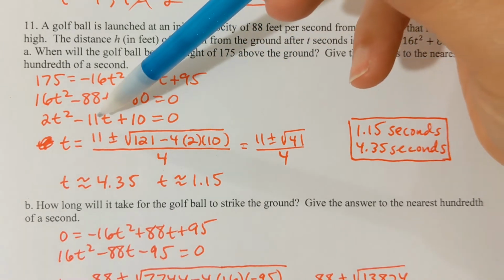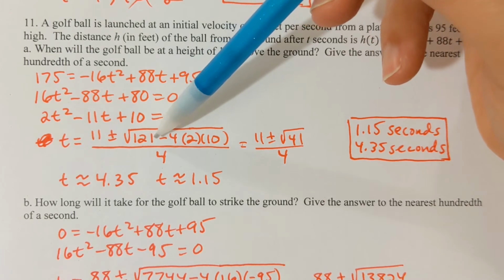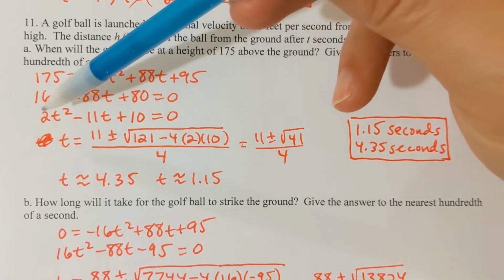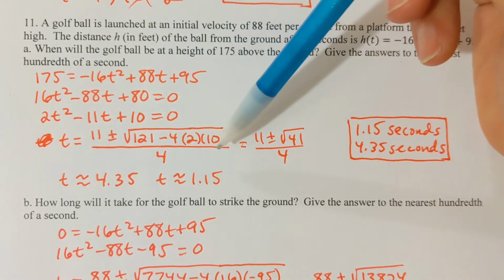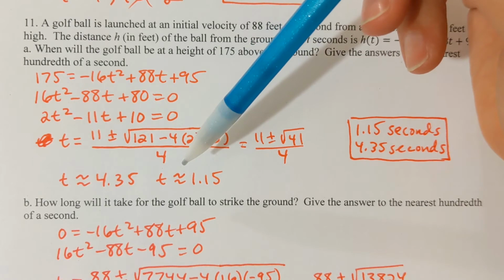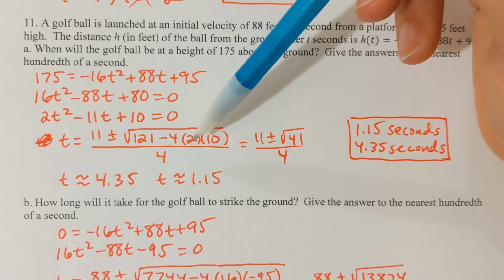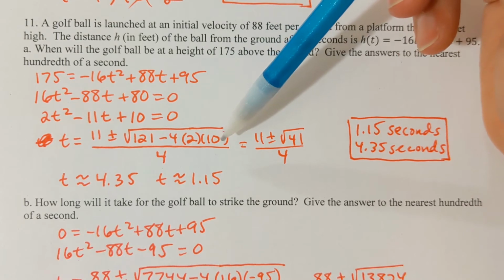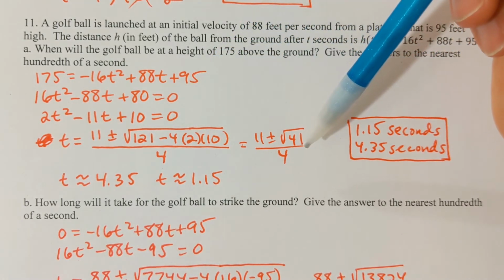I want the opposite of b, which is 11, plus or minus the square root of b squared, negative 11 squared is 121, minus 4 times a is 2, times c is 10, and this is all over 2a, 2 times 2 is 4 in the denominator. And then I'd want to simplify. Okay, 4 times 2 is 8, times 10 is 80. 121 minus 80 is 41.